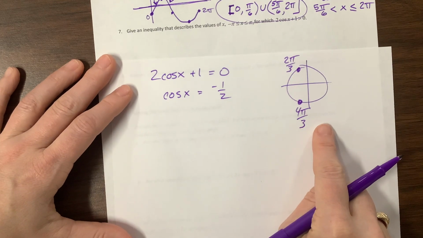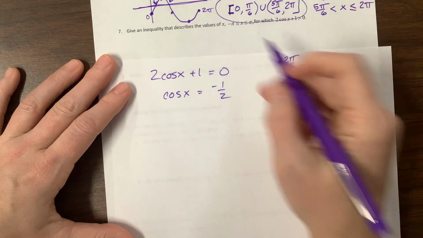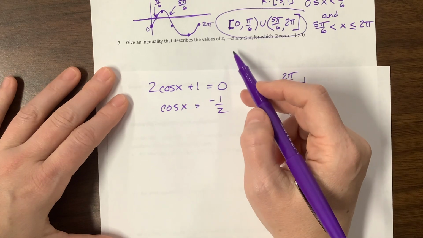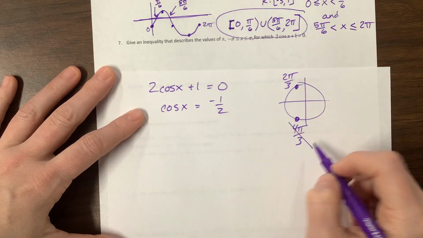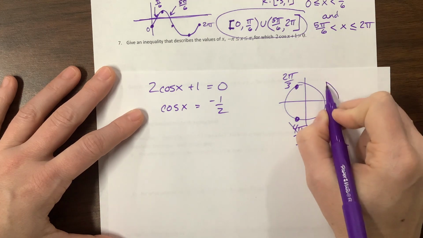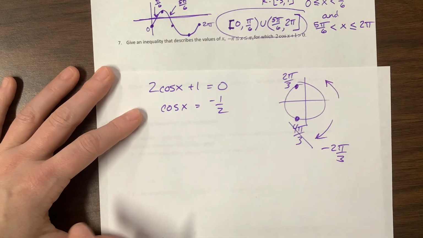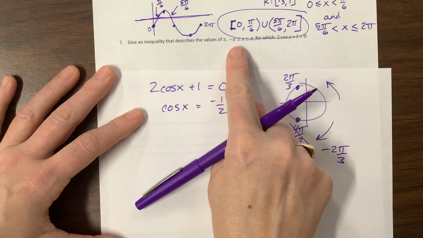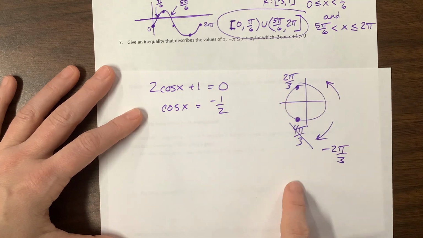Okay, so then we want to know, actually, between negative pi and pi, so let's not call it this, let's go this way. So this is negative 2 pi over 3, and then going in the positive direction, that's 2 pi over 3. So our answers in this interval where they equal would be that.